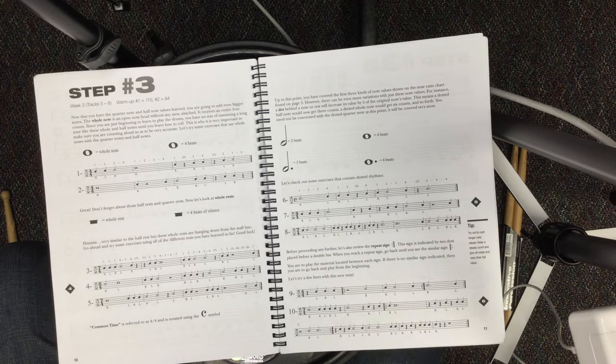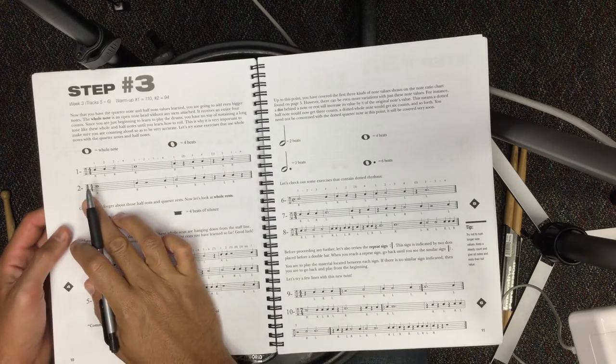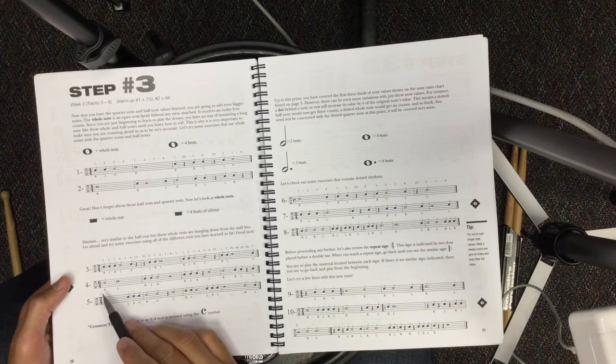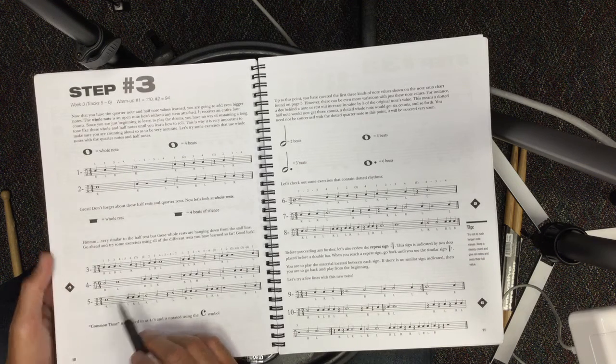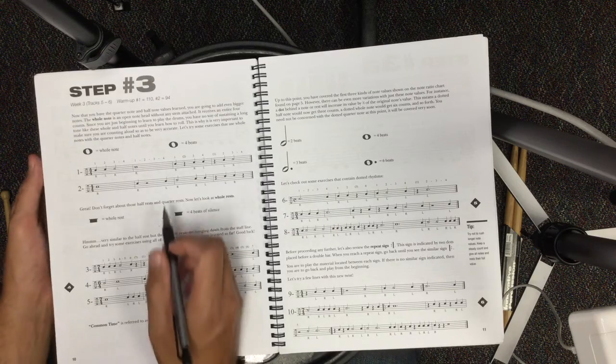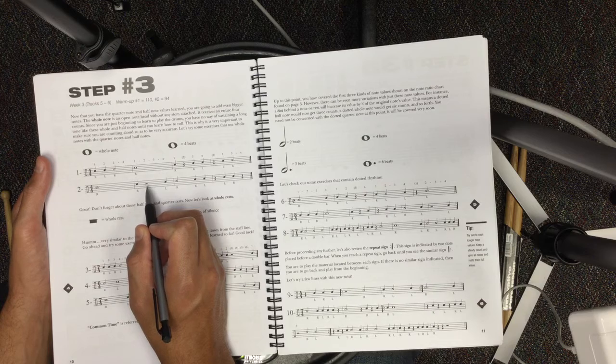So what I would like for you to do on your own today for your assignment is to go through with your pencil and correctly write in the counts for example number 2, example number 4, and example number 5. I also want you to notice that when we have a rest, we have to make sure that the rest looks appropriate based on the number of counts in each measure.